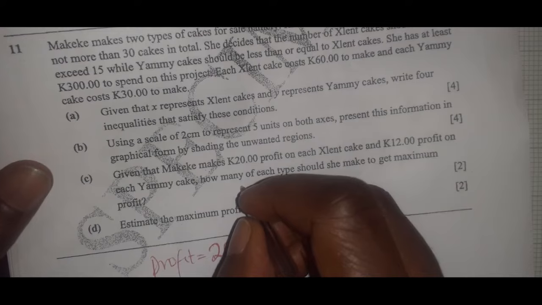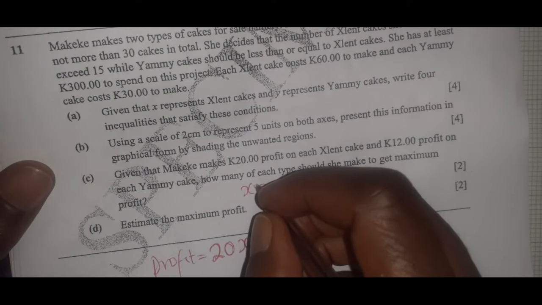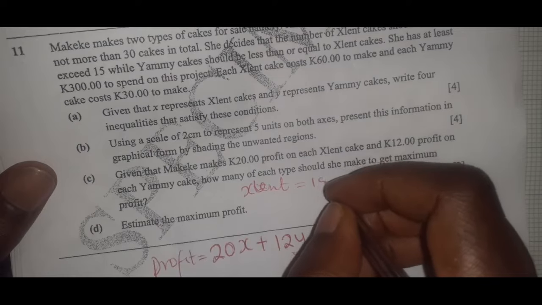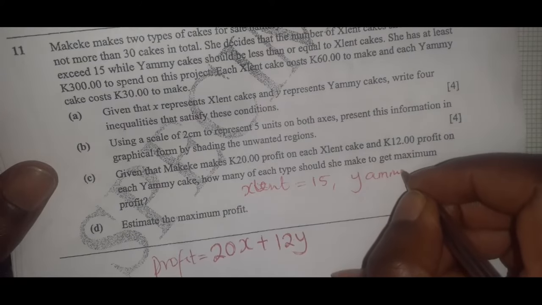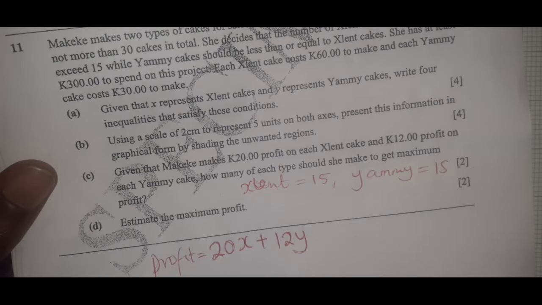In this case, she's supposed to make X, or we say excellent, cakes must be 15. Yummy cakes also must be 15 in order to maximize profit.